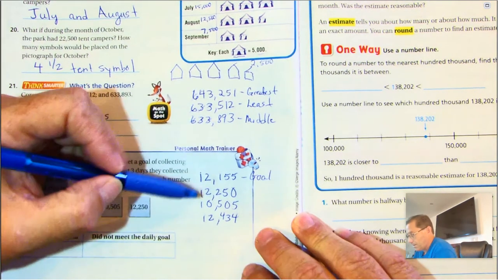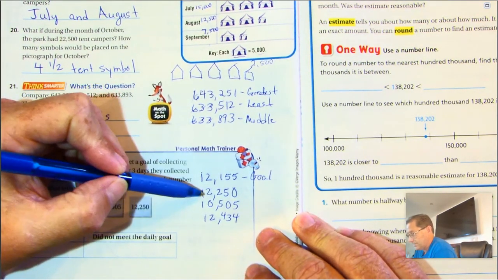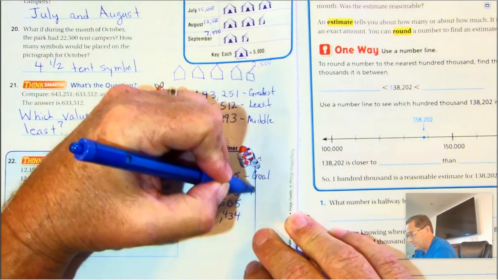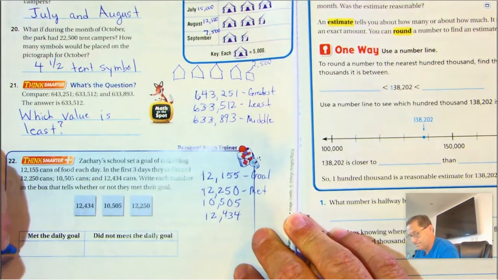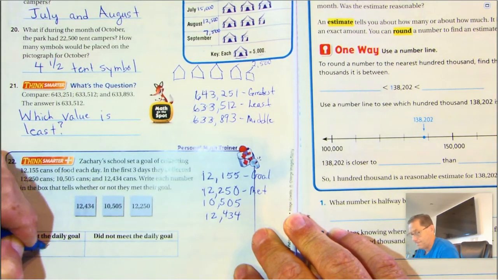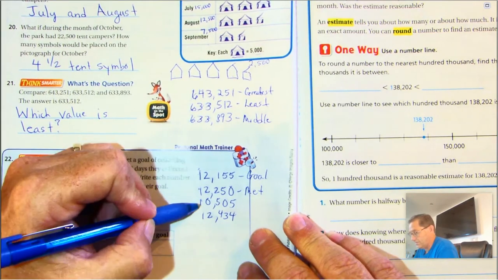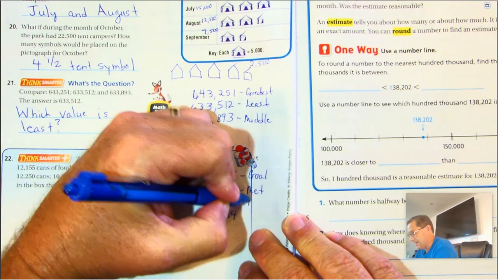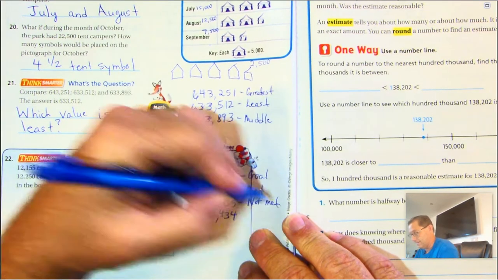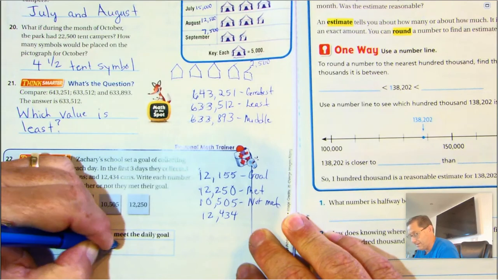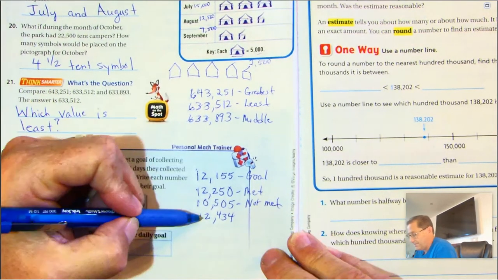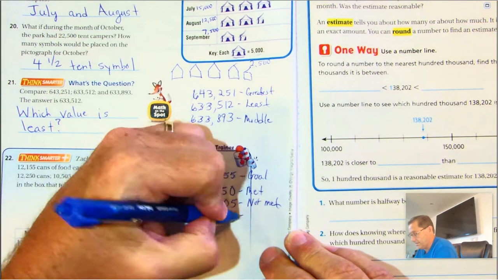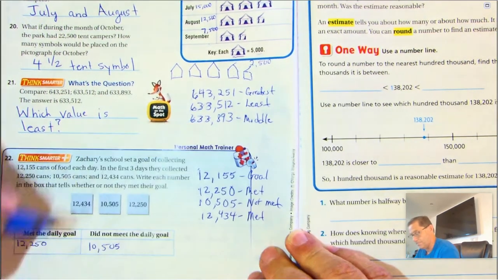So 1 10,000, 1 10,000, 2,000, 2,000. 2 is greater than 1, so this one does meet the goal. Okay, 1 10,000, 1 10,000, 0 thousands, 2,000. So this one's less than, so it did not meet. So 10,505 does not meet the goal. And our final value, 1 10,000, 2,000, 400, 100. So this one does meet the goal.